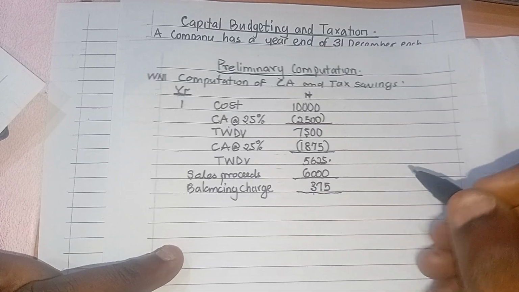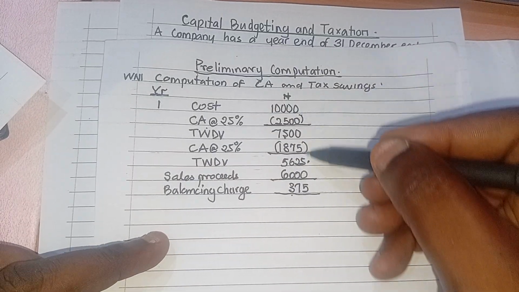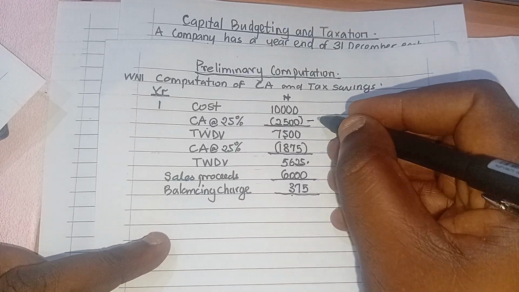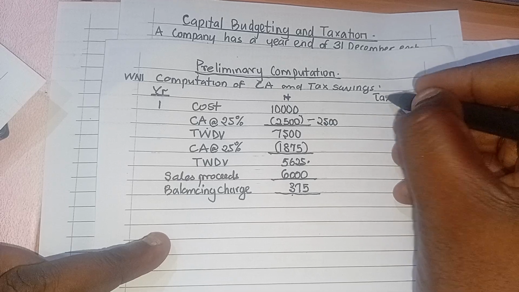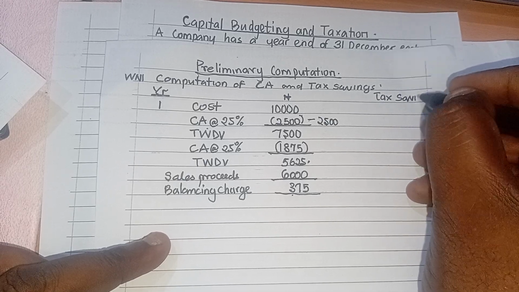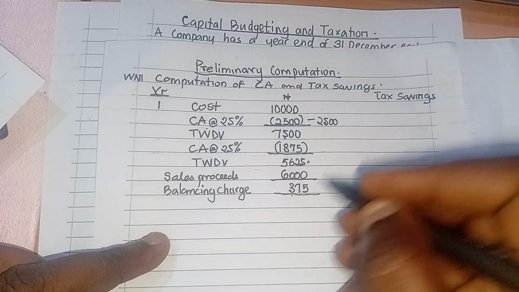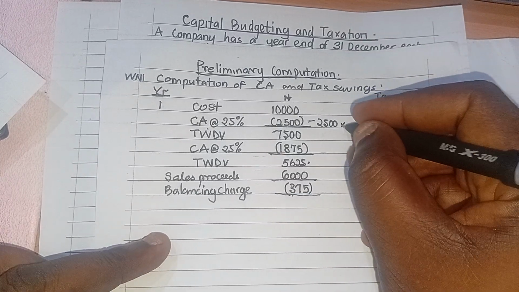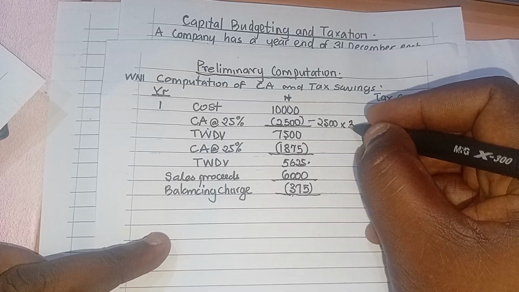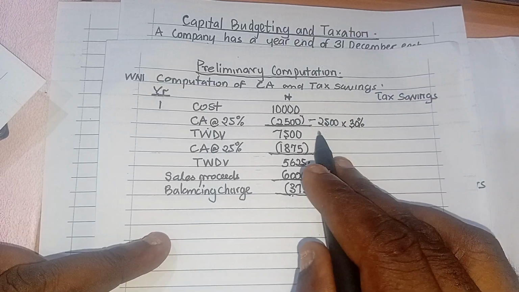Now, based on these capital allowances, we calculate our tax savings. Don't forget, this is negative. So our tax savings are at 30%. So what is 30% of this?